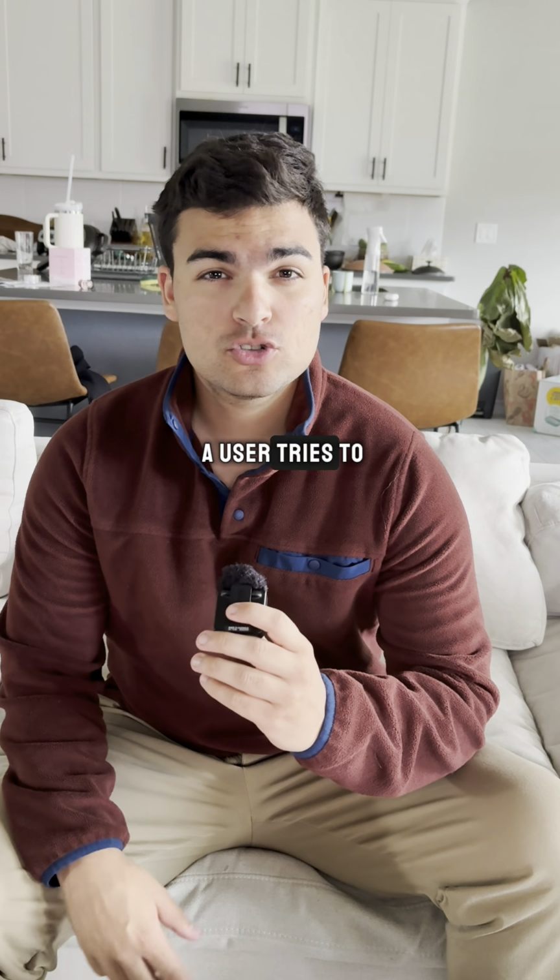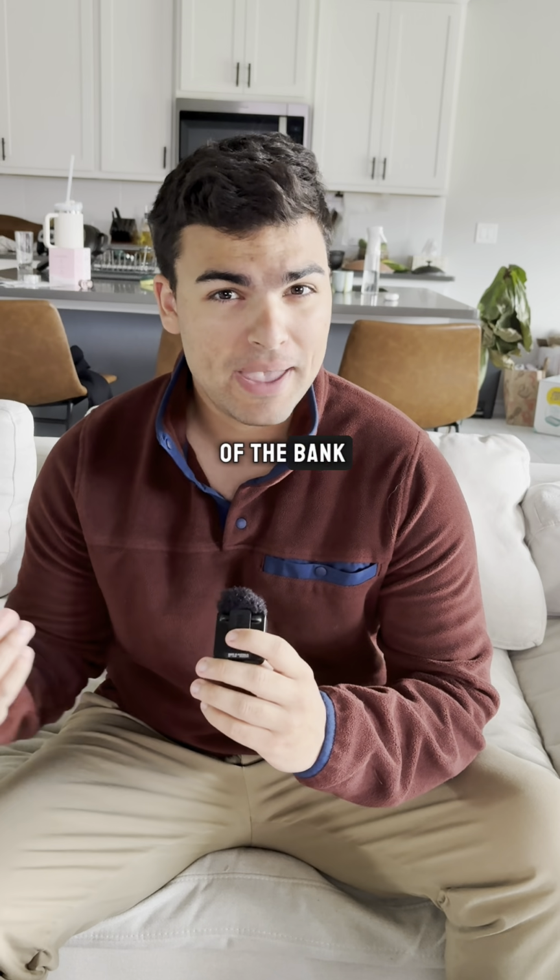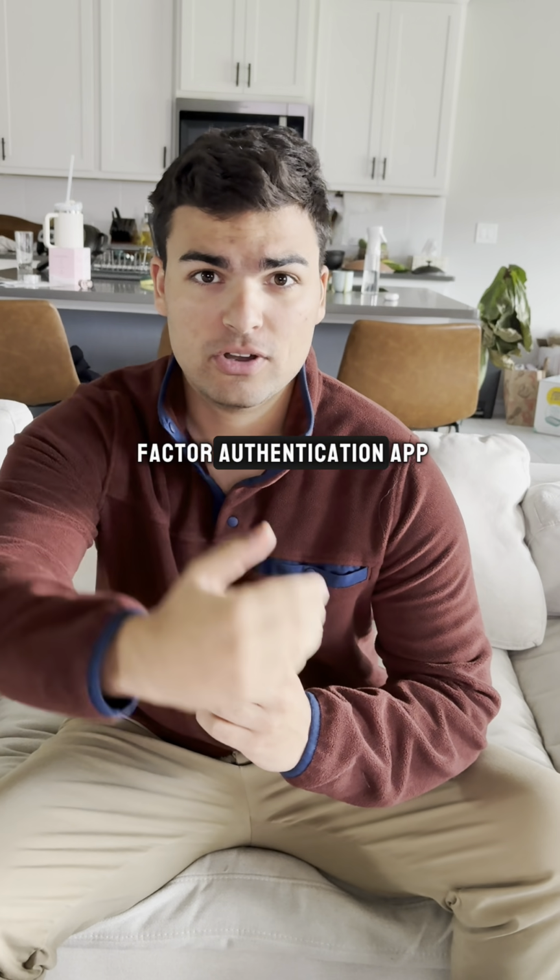Okay, what happens when a user tries to actually log in? Does the backend of the bank reach out directly to the backend of our two-factor authentication app?